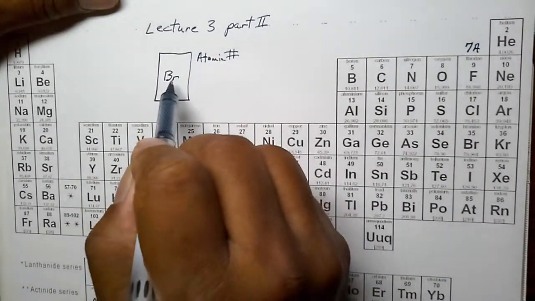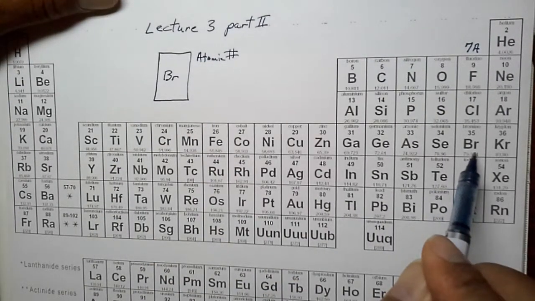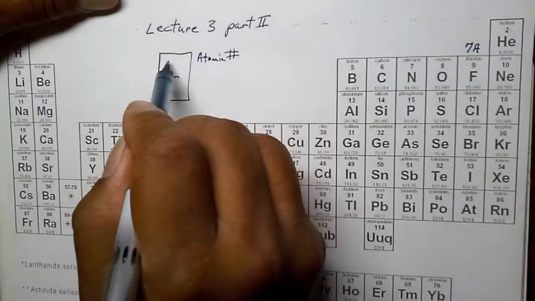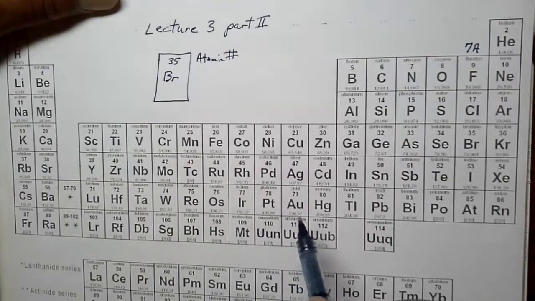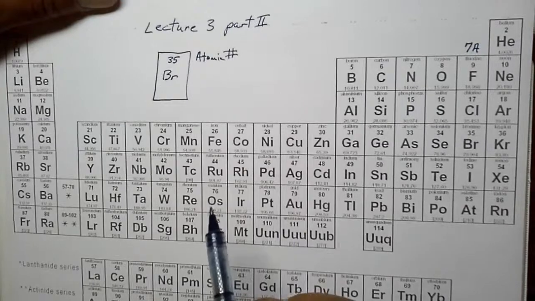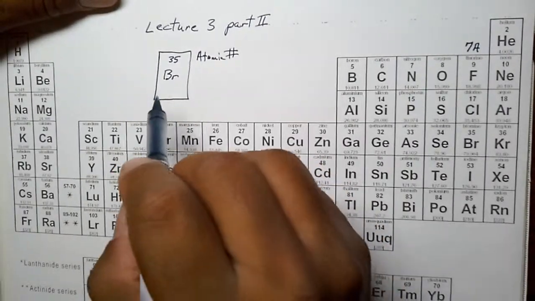But in the bromine, the atomic number is 35, and you'll find that at the top. And we try to maintain a standard. All of the periodic tables are set up in this manner.